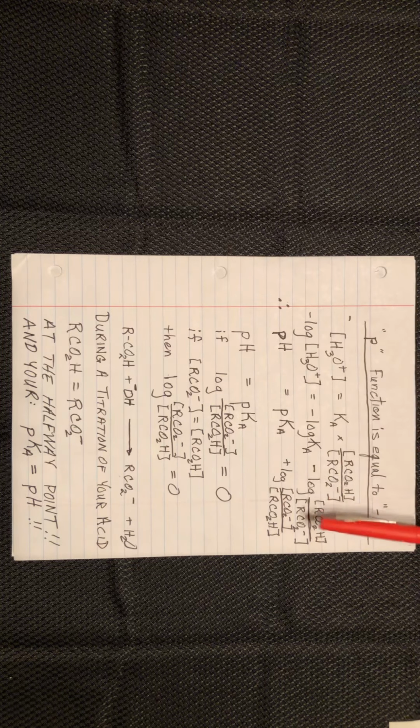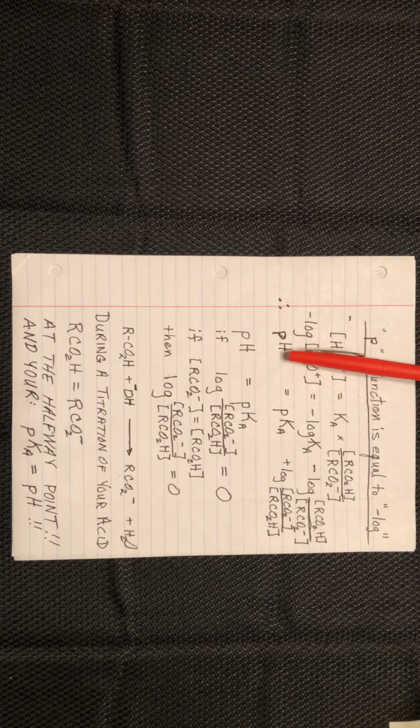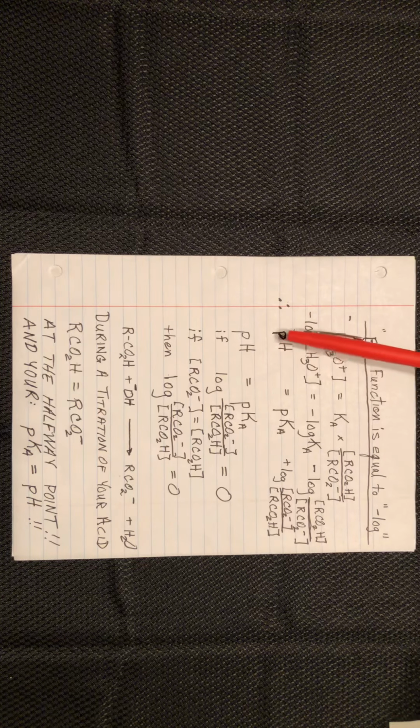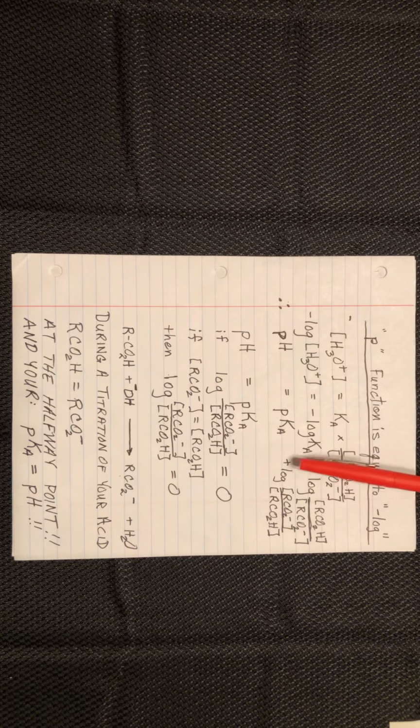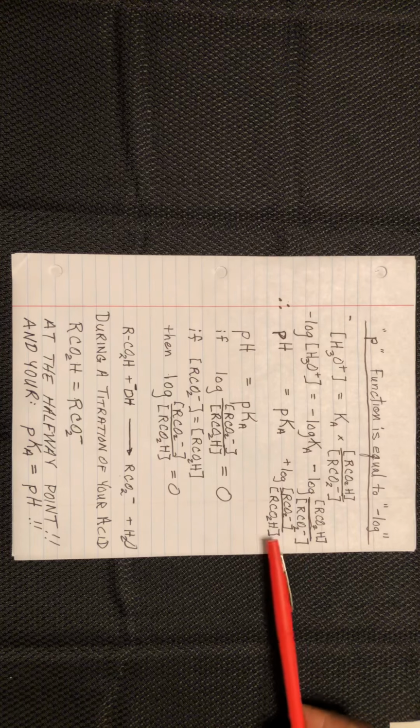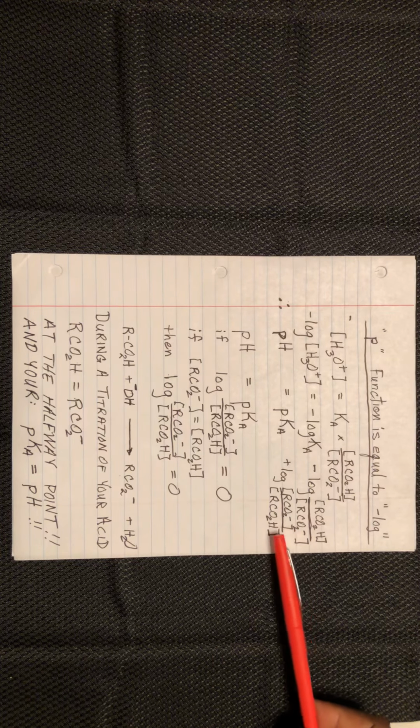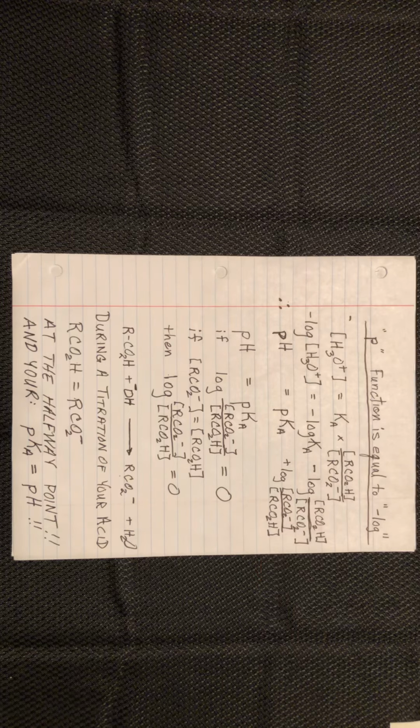Okay, so that's just a little bit of algebra. We'll also now replace minus log with our P, indicating that that's the function in place. So that's pH is equal to pKa. And if I change the sign in front of minus the log to plus, I can do that by just inverting these two components. And that's what we did. And this is our expression for the relationship between pH and pKa.